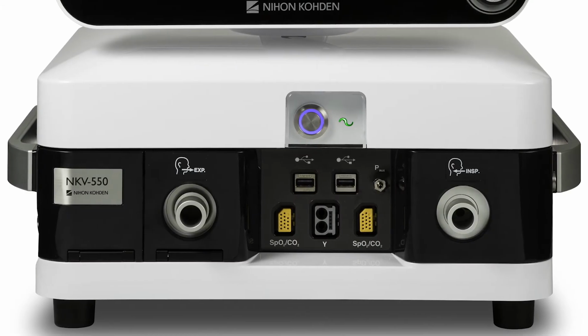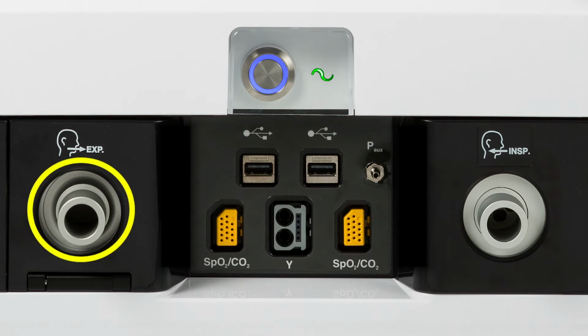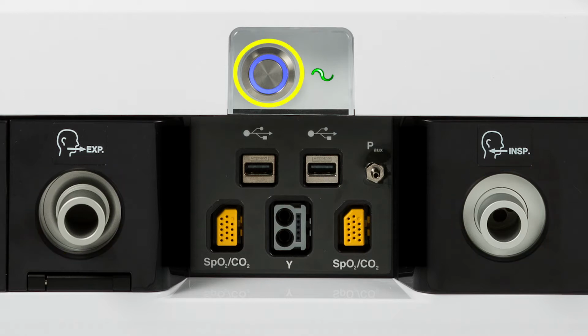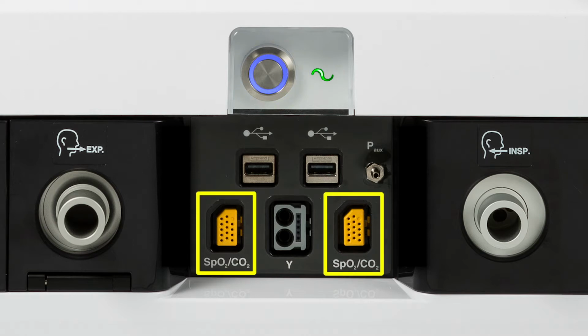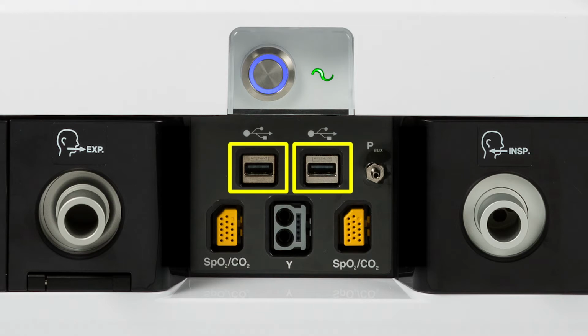The main system is comprised of two components, the breath delivery unit and the graphic user interface. On the front of the breath delivery unit is the inspiratory port, the expiratory port, the power on-off button, AC power indicator, two connectors for the Nihon Kohden CO2 and SpO2 sensors, the neonatal on-airway flow sensor, the auxiliary pressure sensor port, and two USB ports that are used for powering the Aerogen nebulizer, downloading of data such as event logs, trends, or screenshots, and also for upgrading software.